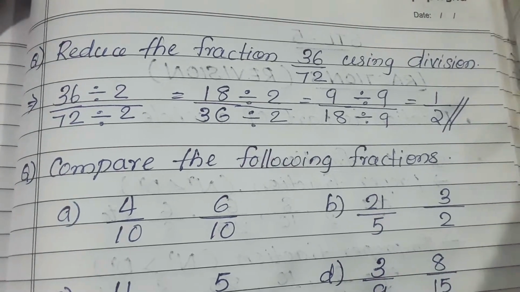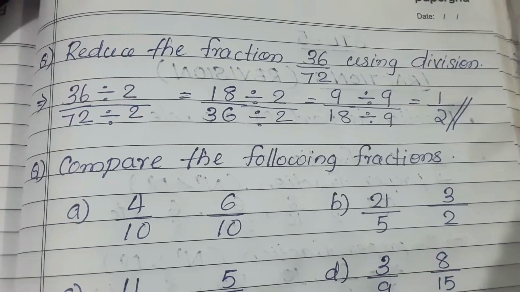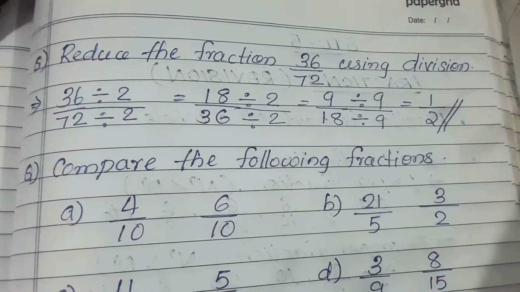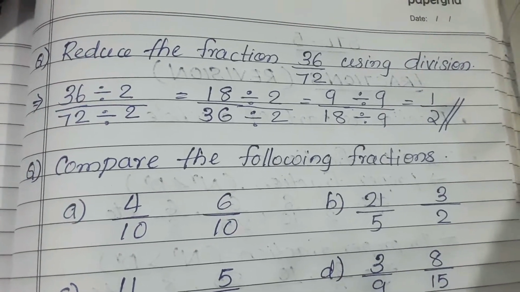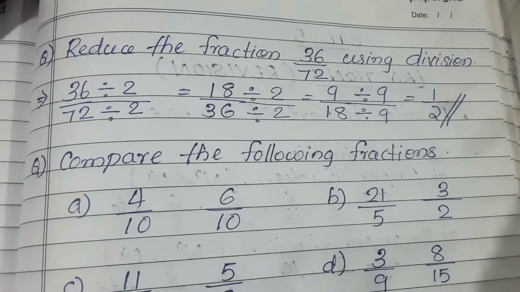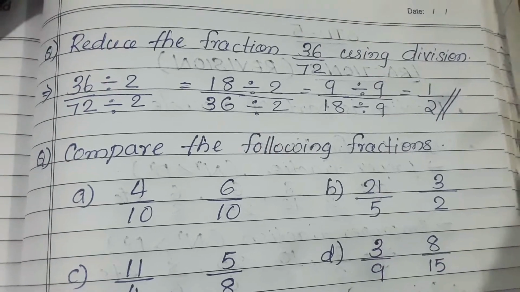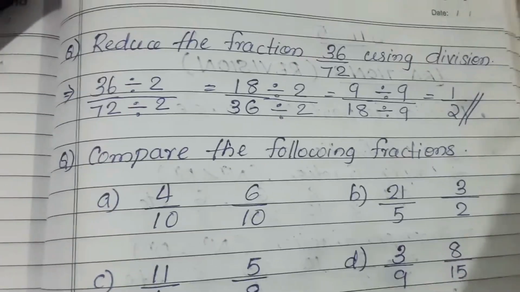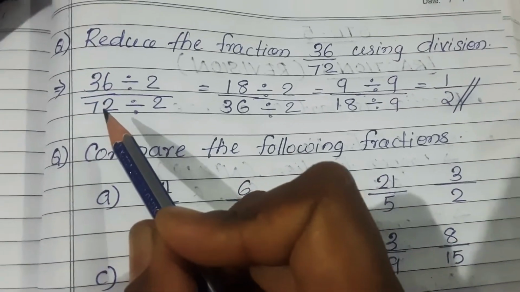Children, now we are moving to the next type of question in fraction. That is, reduce the fraction 36 by 72 by division. In the previous question, we discussed how to reduce a fraction by using HCF, isn't it? So, here we are reducing this fraction using division. Okay? So look children, the question is 36 by 72, isn't it?